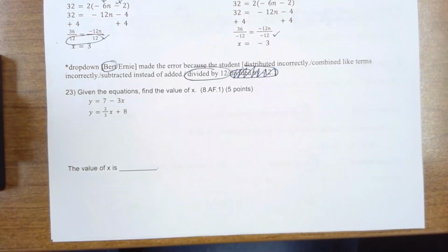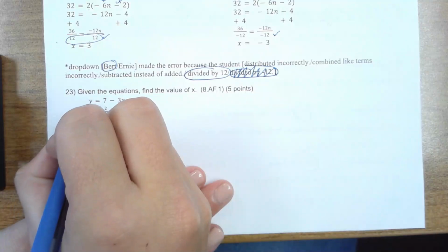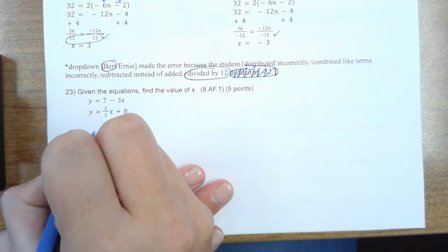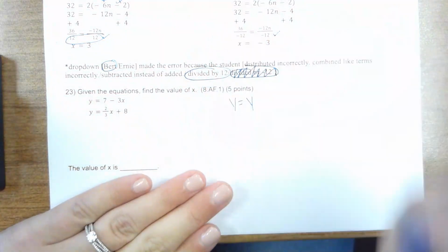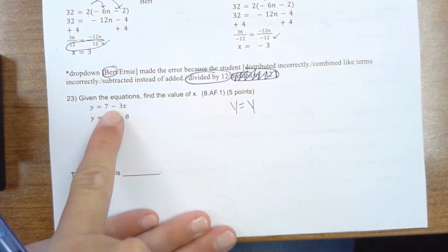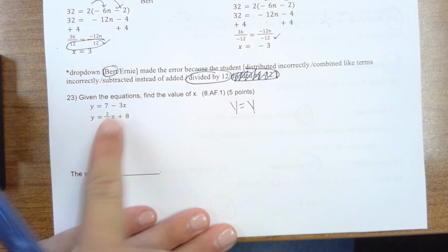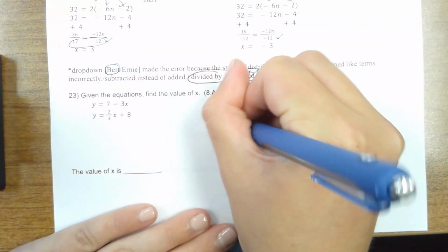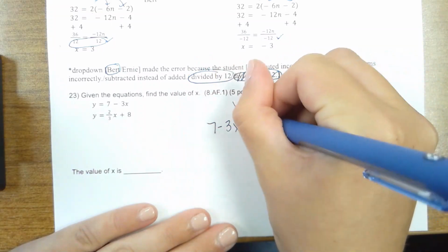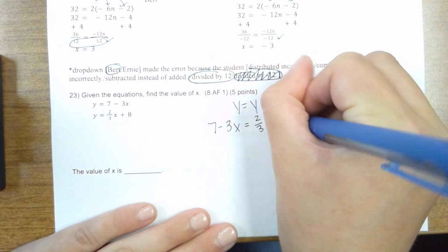All right, number 23, given the equations, find the value of x. So if we tell you guys that y equals this equation and y equals this equation, and as we know, y equals y, we're just going to set these two equations equal to each other and then solve it for x. So this would be 7 minus 3x equals 2/3 x plus 8.